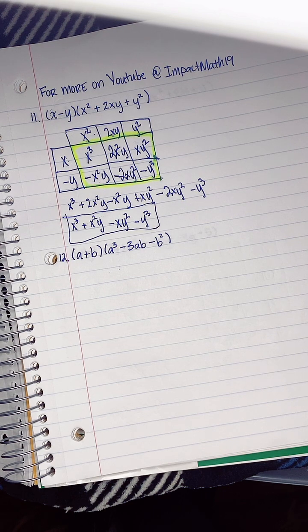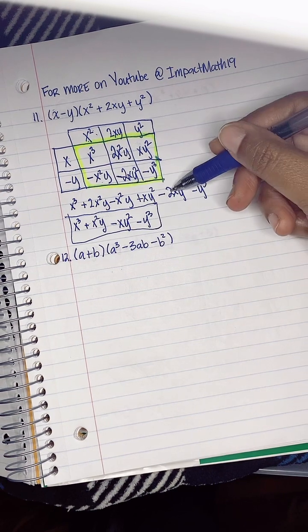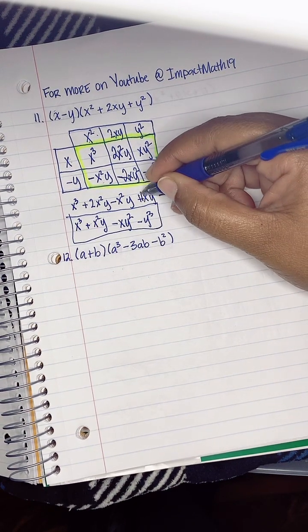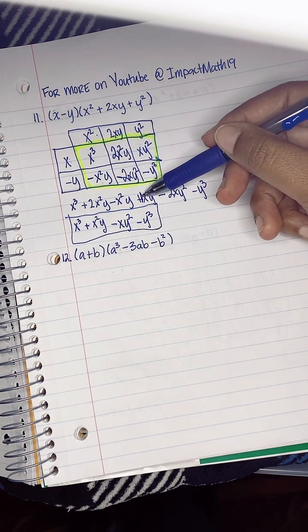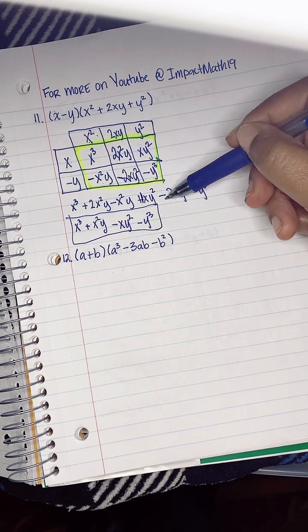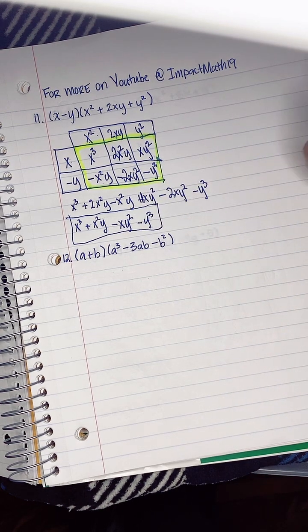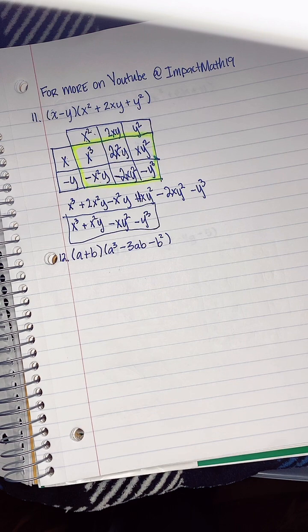So what happened to the 2? Well, what happened to it is there's an imaginary 1 here. And when you are combining like terms, you're doing 1 minus 2. So 1 minus 2 is a -1. So it goes away.